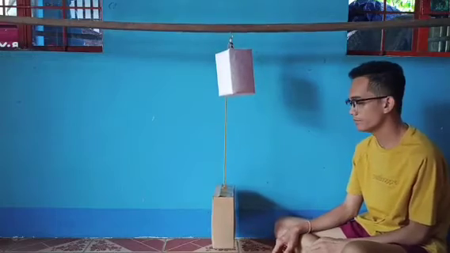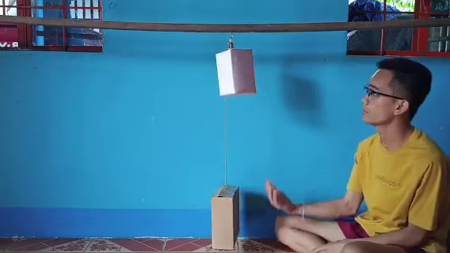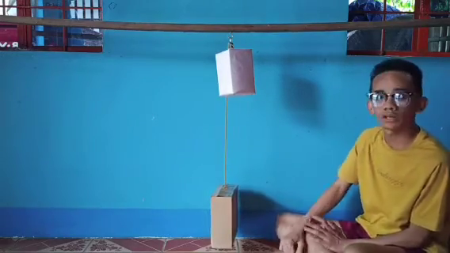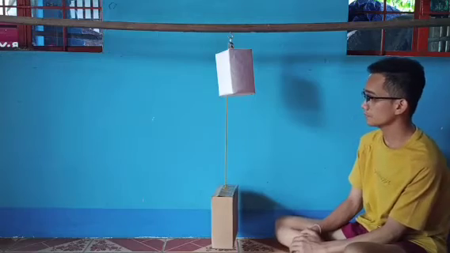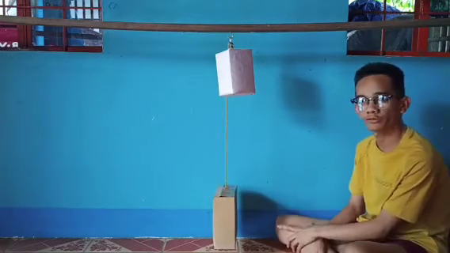So as you can see, the heavier mass is on the bottom side of the system and the lighter mass is on the upper side of the system. We can clearly determine that the net force is present on both of the masses.